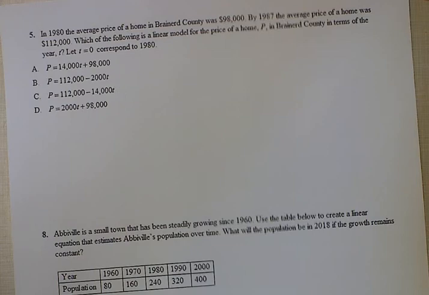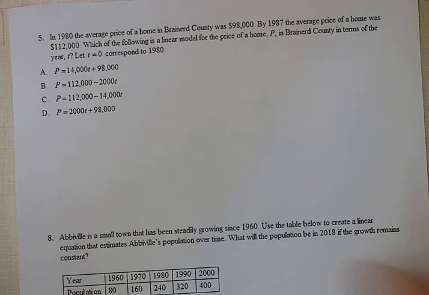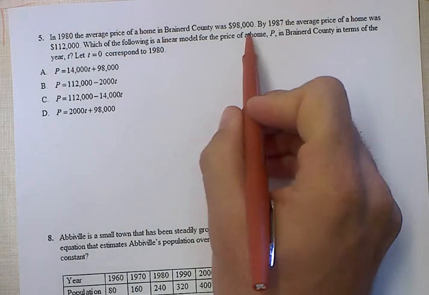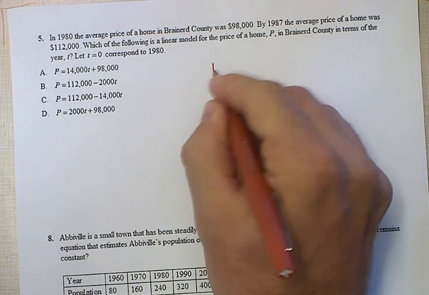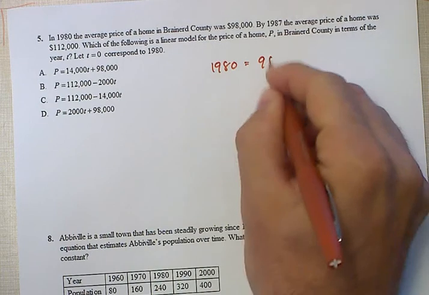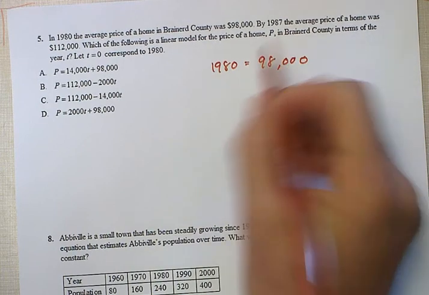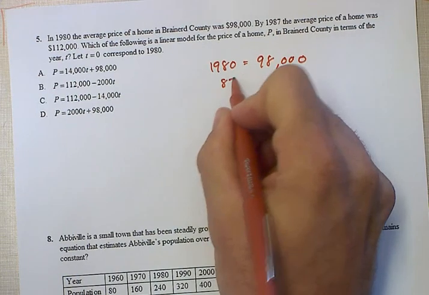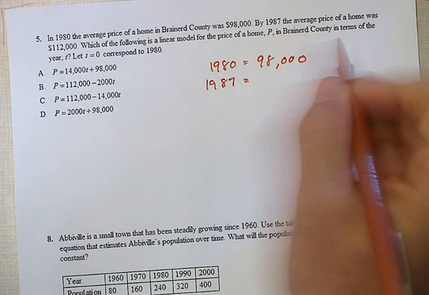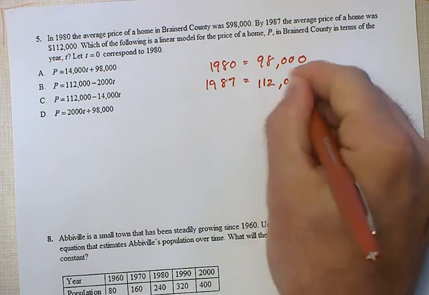Here we're talking about average price of a home in 1980. So in 1980 it was $98,000. I think making a list here is important. It helps you take the information out. In 87 it was $112,000.